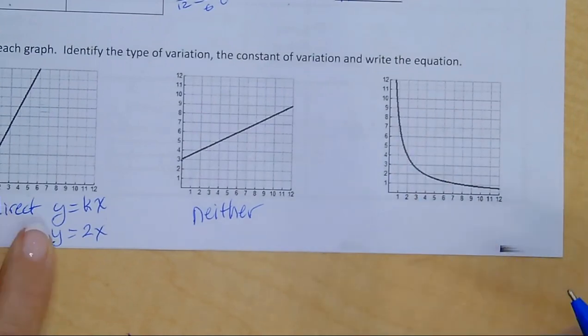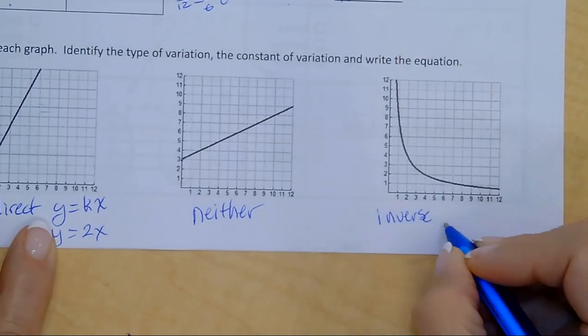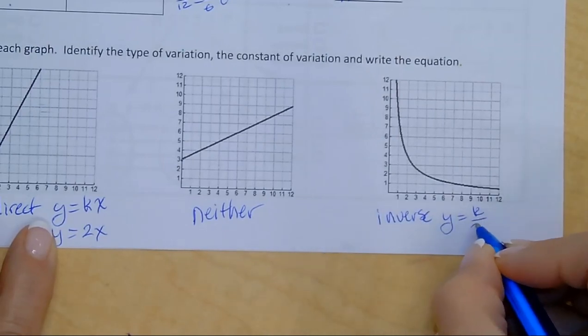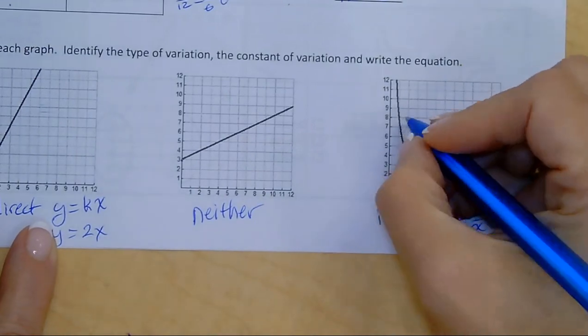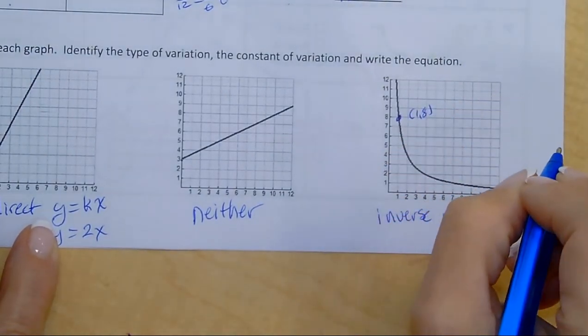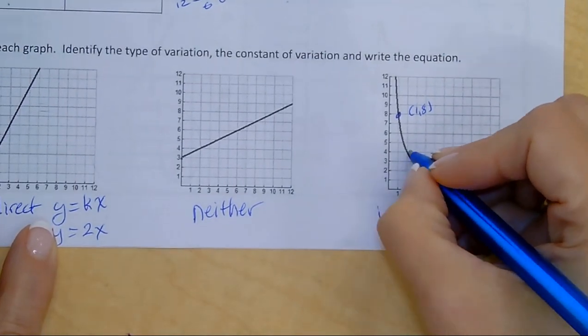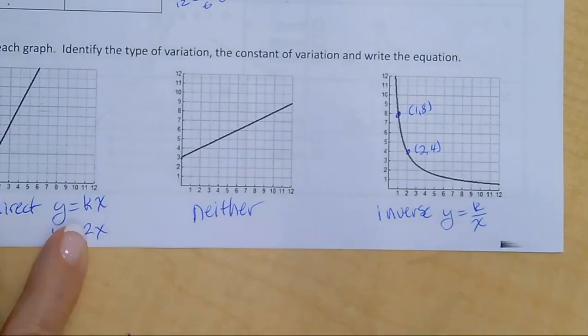So it is probably going to be inverse, which means I know y equals some number k over x, and I would have to figure that out. So I'm going to just pick 2 points that I'm willing to work with. I'm going to pick this point 1, 8, and another point, 2, 4. Those are pretty obviously right on that grid.